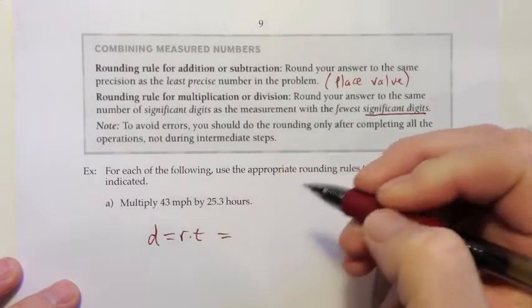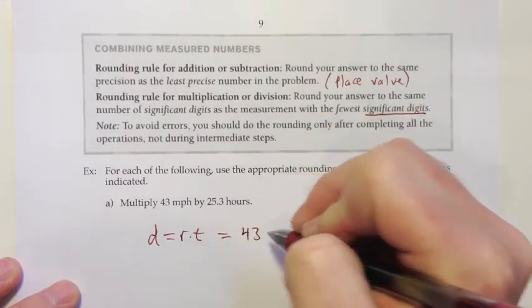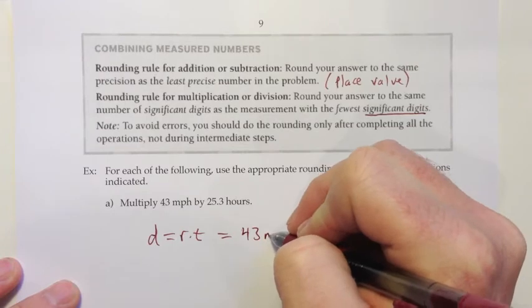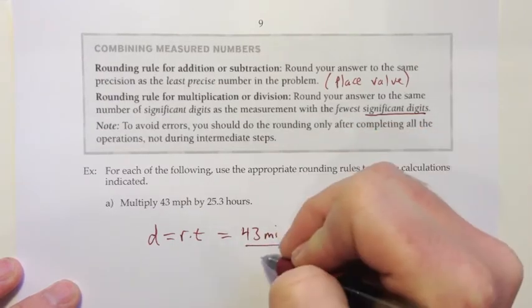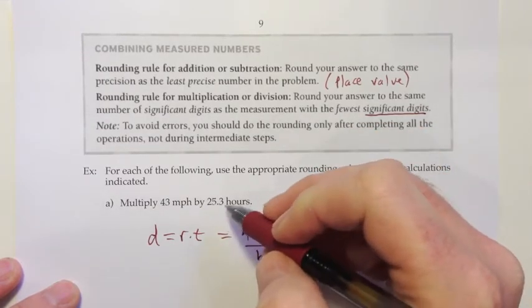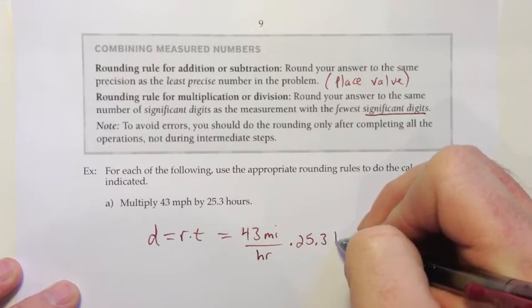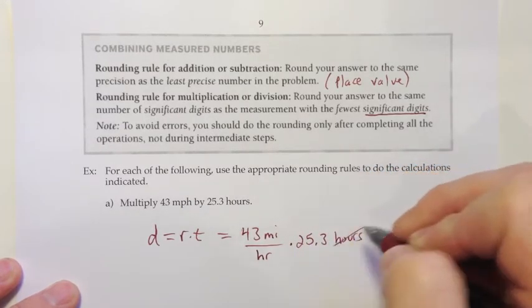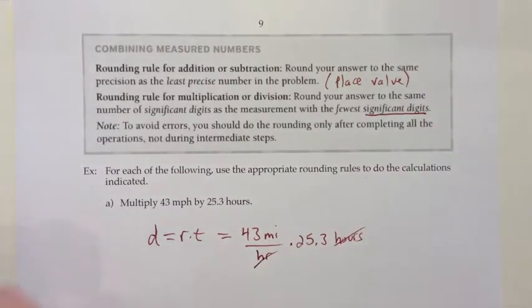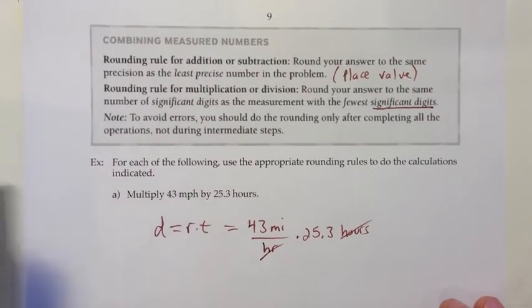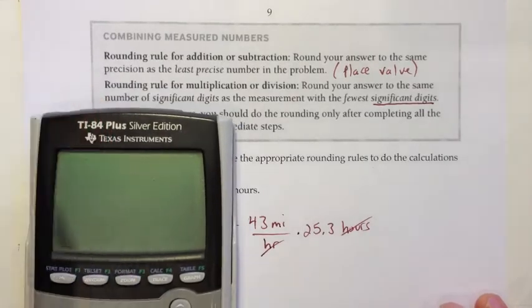So we take the rate, which is 43 miles per hour. And we don't need to do this, but I'm just going to show you the units on that. So we have the miles and the hours. And then multiply that by 25.3 hours. And I just wanted you to see here that the hours cancel out and we get a distance. But this problem is mainly about the rounding. So let's do the math.